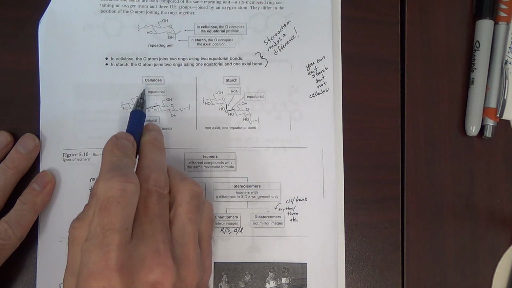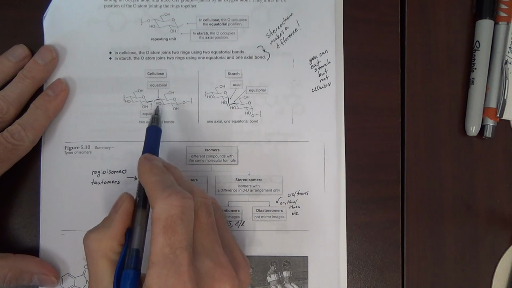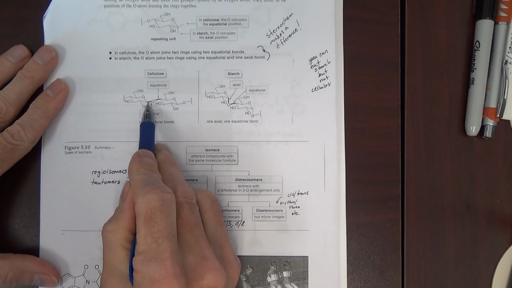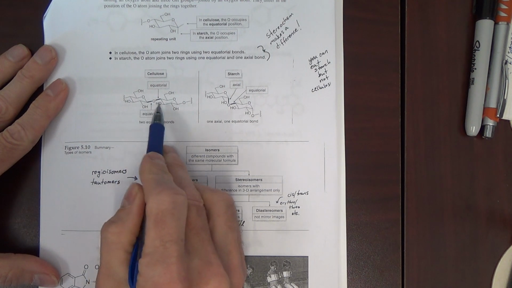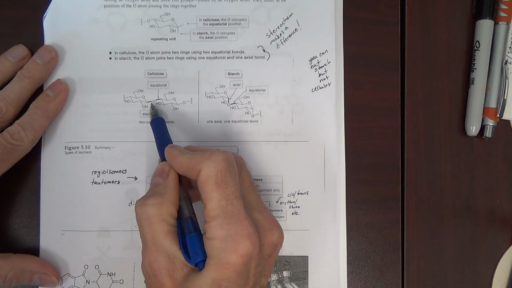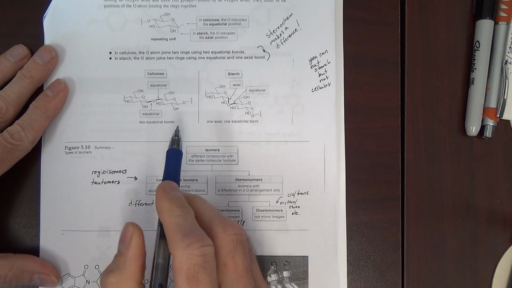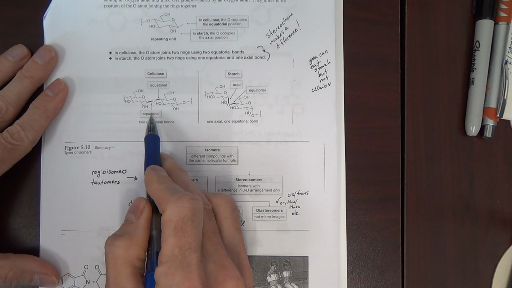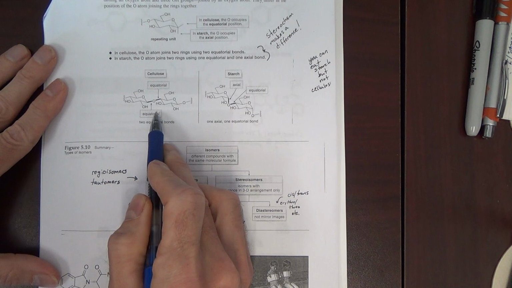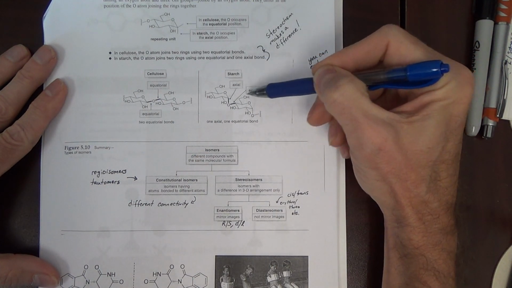The only difference between cellulose and starch is stereochemistry. If you look at the glycosidic linkage between the saccharides, the sugar rings, the carbon-oxygen bonds, in cellulose, one of the bonds is equatorial. Actually, both of them are equatorial. But in starch, only one of them is equatorial.